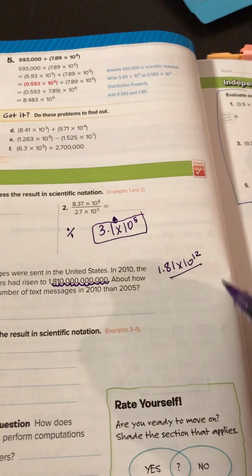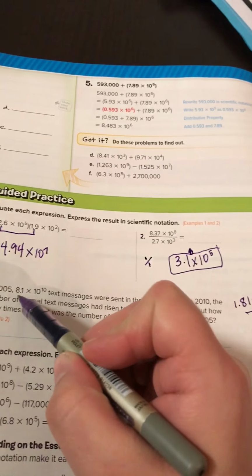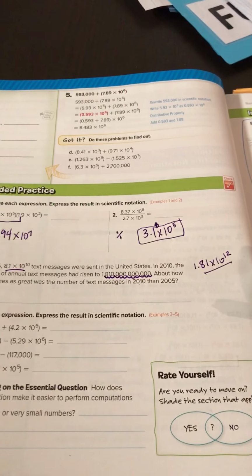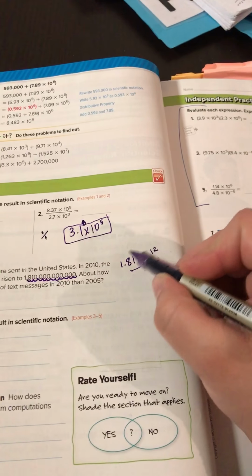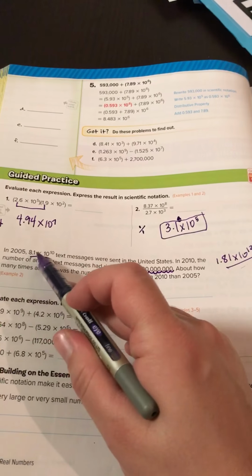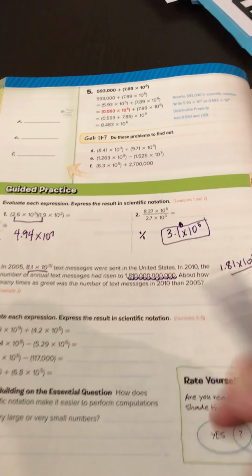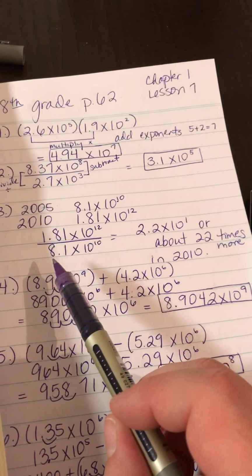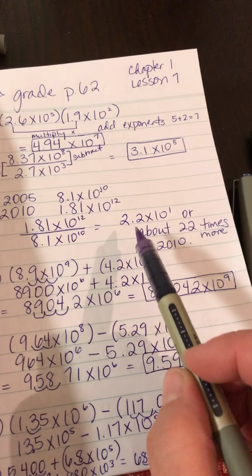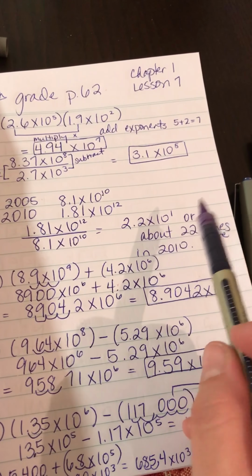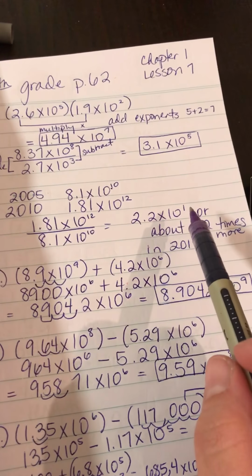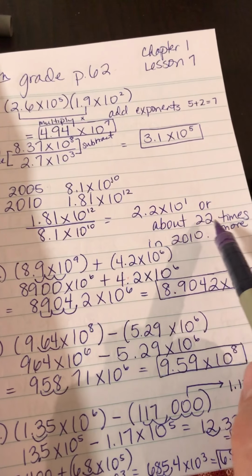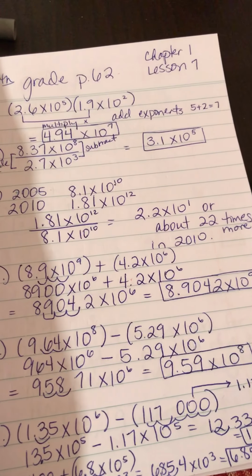So in 2010, it was this number. And in 2005, it was this number. And I want to know how many times bigger that is. So here again, I'm going to divide the bigger number divided by the other number. So 1.8, let's do it over here. So 1.8 times 10 to the 12th divided by 8.1 times 10 to the 10th would give me 2.2 times 10 to the 1st power, or if I change that to non-scientific notation by moving the decimal place over 1, it's about 22 times more in 2010.